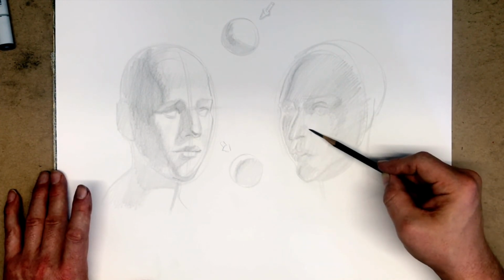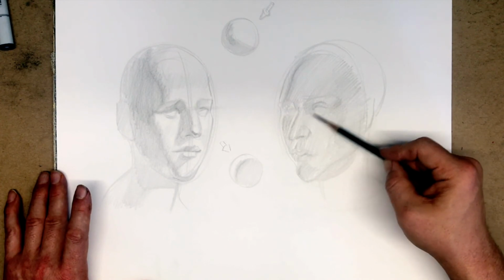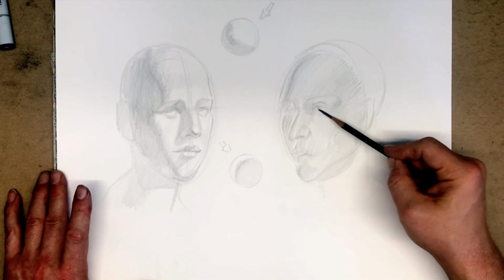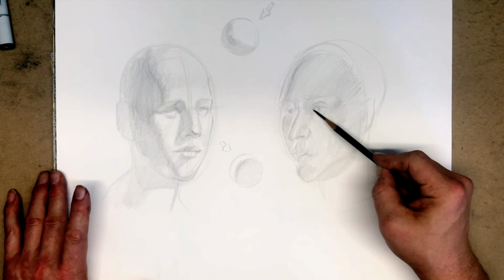I want to make sure there's enough definition, difference in value in the shadows so that you can actually see what's happening.